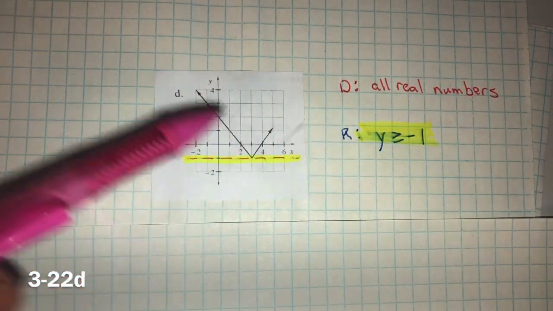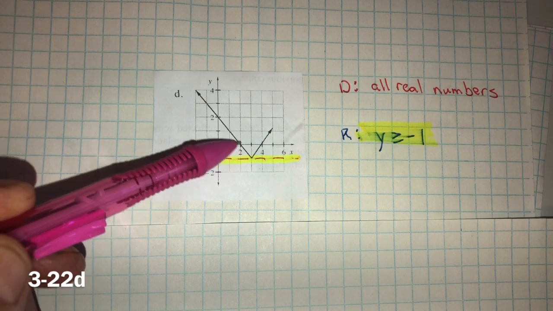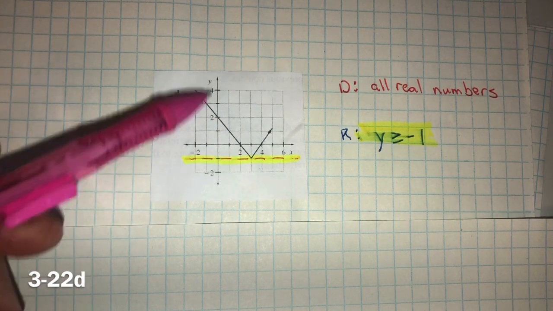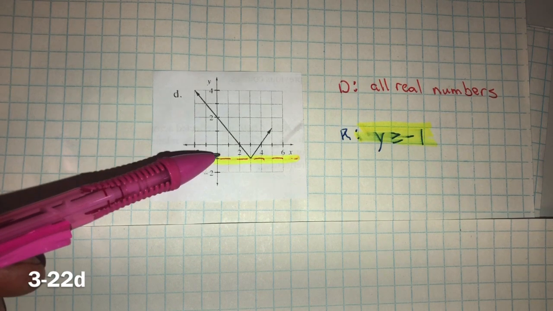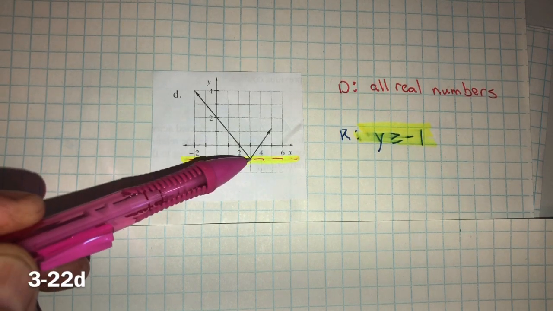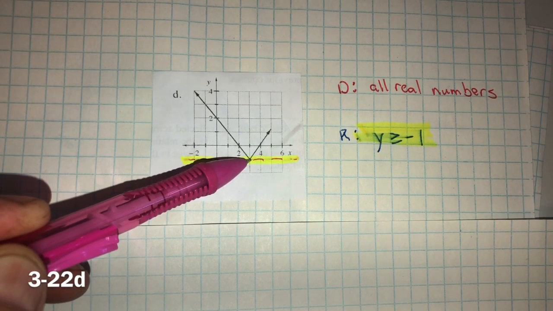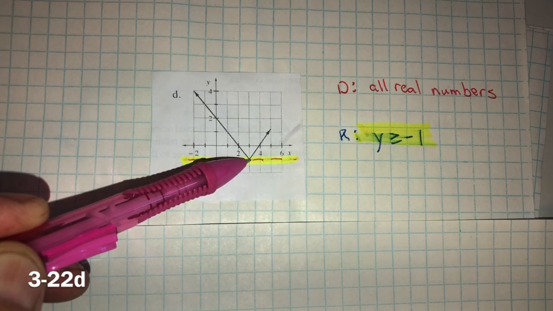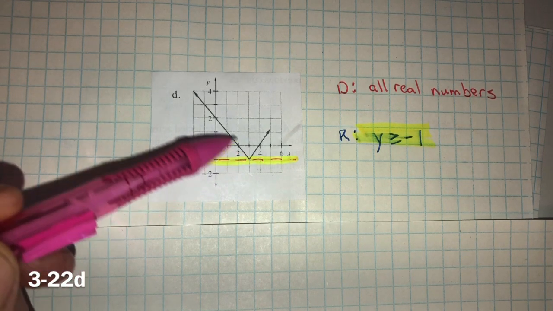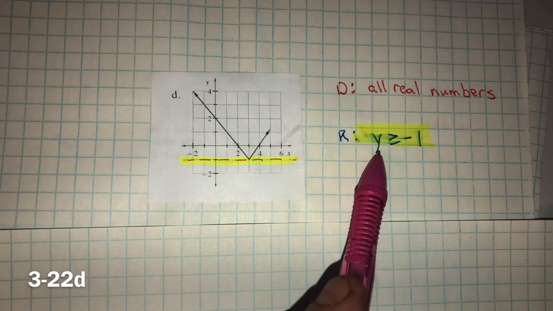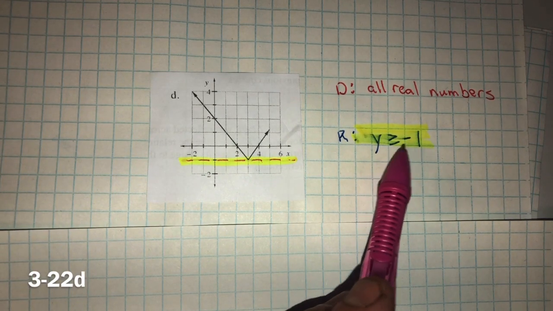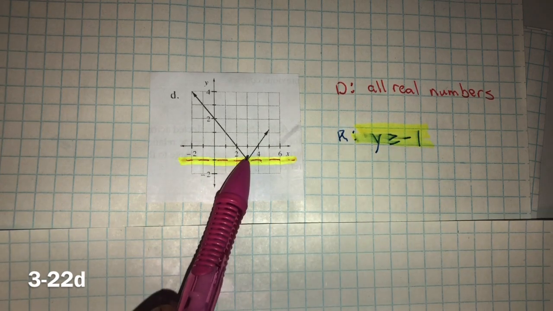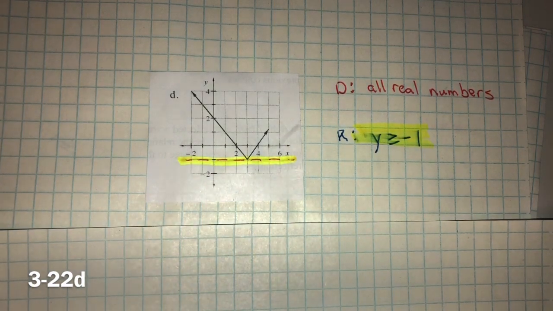The range, this time, the graph is going up from this point on the y-axis. And the y-axis here is 0, here's -1. So the graph touches -1, but all the values are greater than or equal to it. So the range is y is greater than or equal to -1. There are no values less than -1.